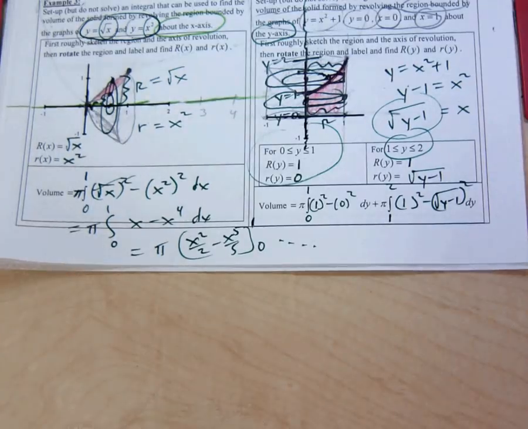So you're going to have to do two separate integrals. Does everybody see why I need two separate integrals? The reason I need two separate integrals is because you get a different little r depending on where you are in the region. Does that make sense? Okay?